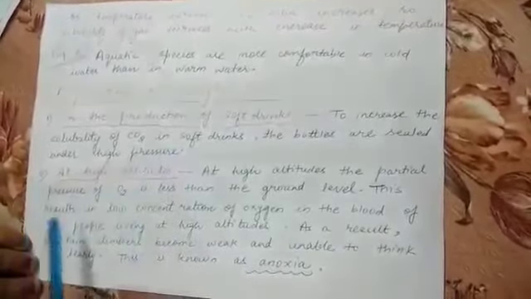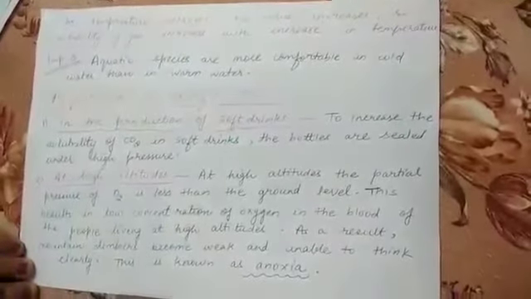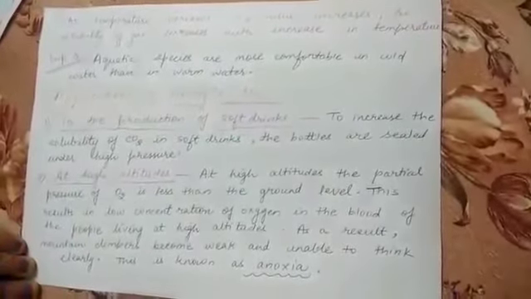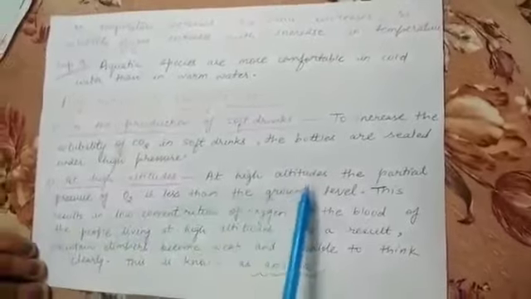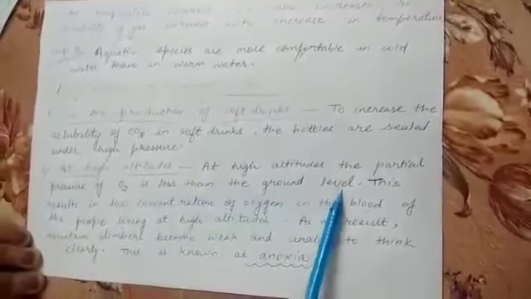Now the second application is at higher altitudes. Now what happens? As we move up, the atmospheric pressure decreases. So at higher altitudes, the partial pressure of oxygen is less than at ground level. This we all know. So what will happen?